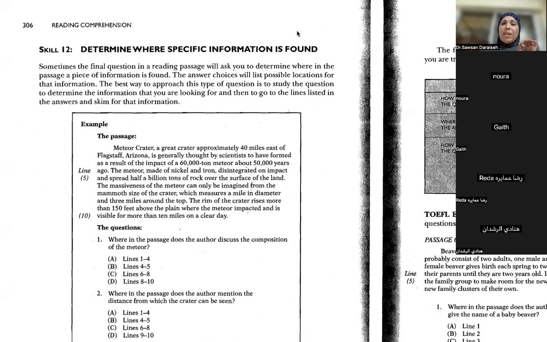You're going to really like this skill because this skill is about, look at the options here: lines 1 to 4, 4 to 5, 6 to 8, 8 to 10. You see? It's very nice. This is all the skill. So you will be asked about something specific. Like, for example, any kind of question.